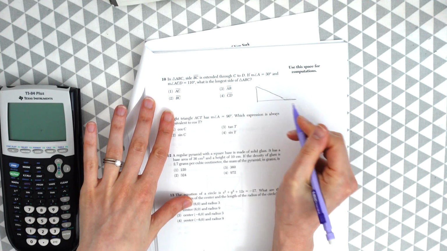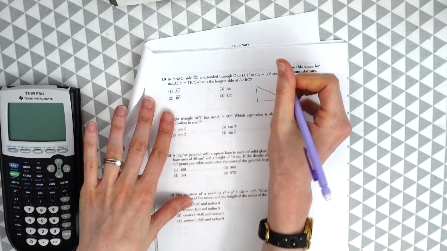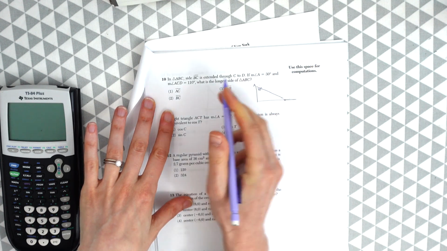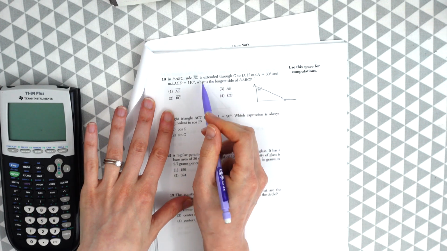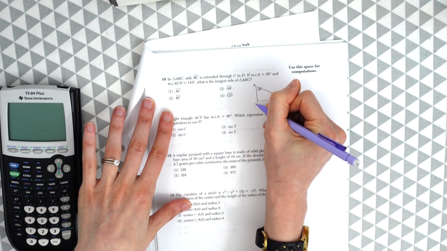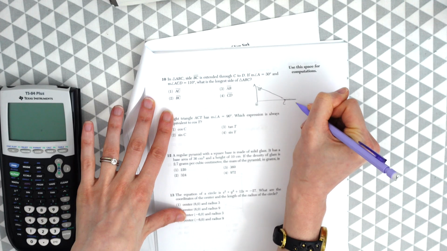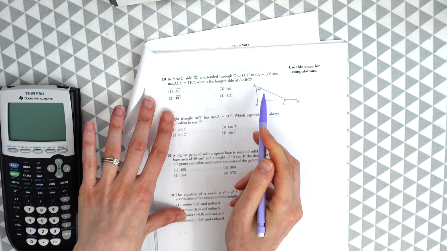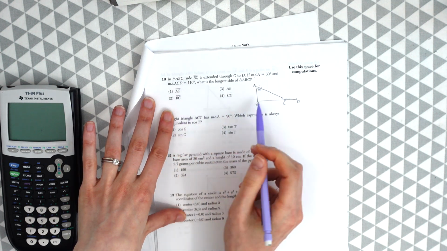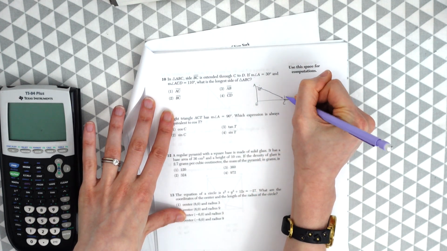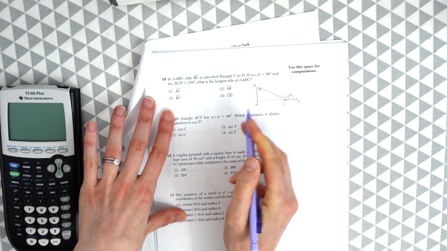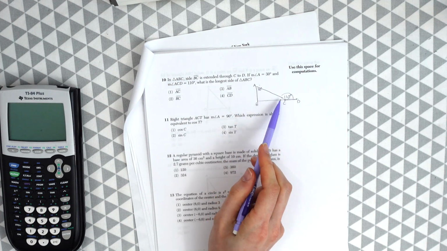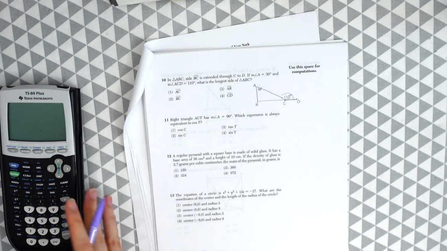Get a sketch going. If you look at this, it says angle A is 30 degrees. So I'm going to call this angle A up here. It says BC is extended through C to D. So we're going to have B, C to D. So we have an external point here on D. So it looks like it's this side from our picture, but we have to make sure, we have to check.